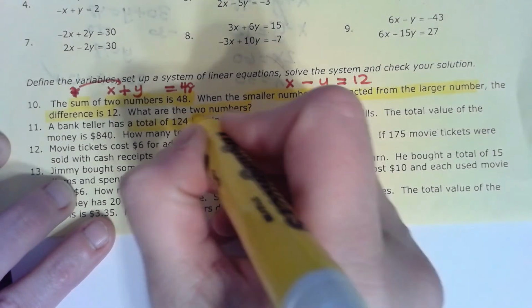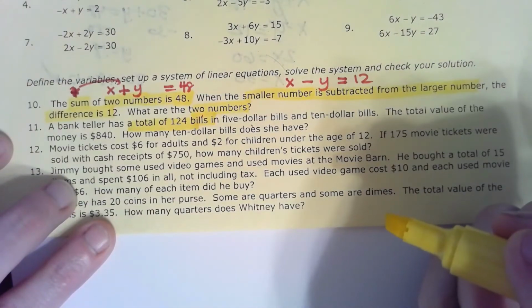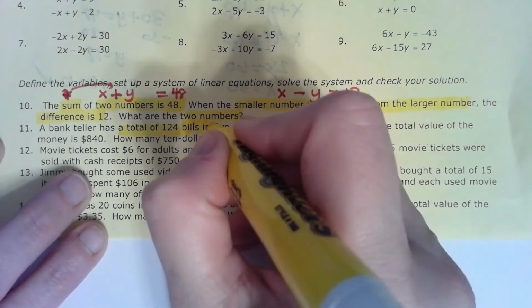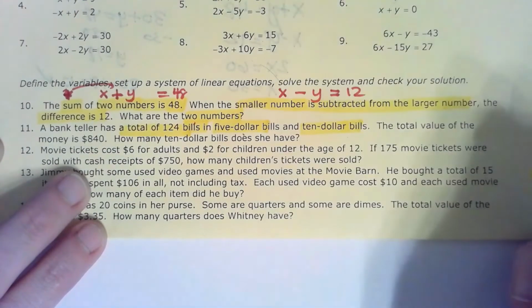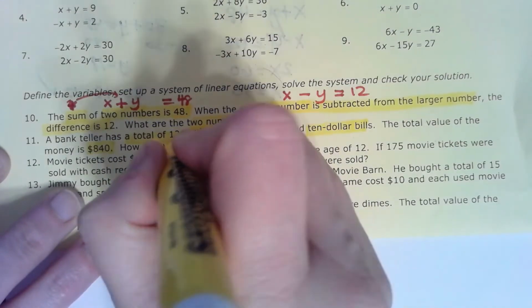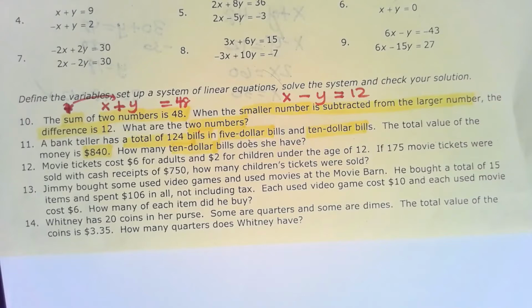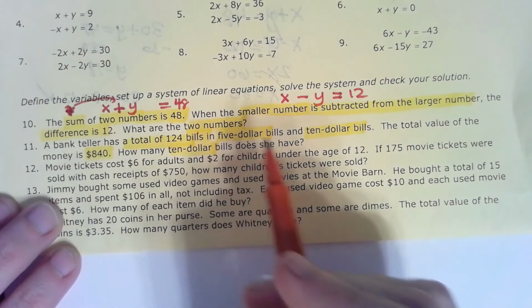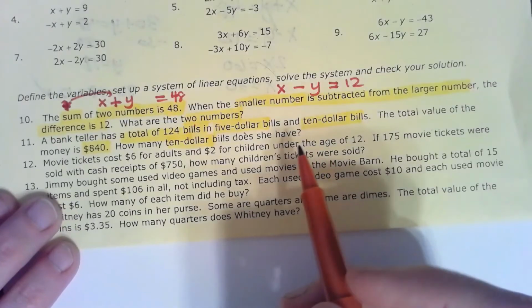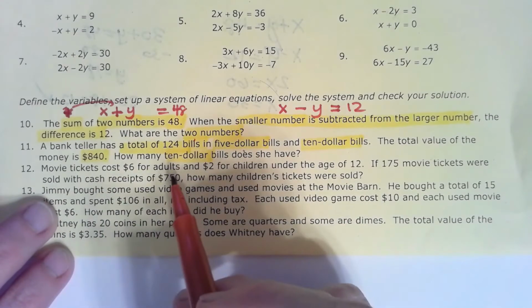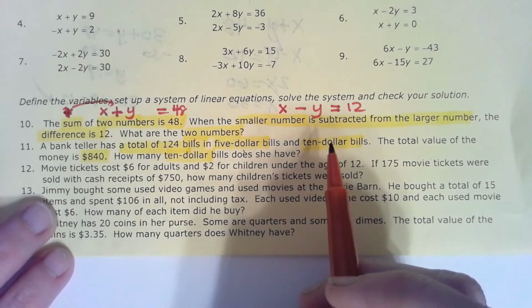This is very much like the problem we did in class on Friday where I was talking to you about how much money I had. And they have $5 bills and $10 bills. The total value of the money is $840. How many $10 bills does she have? Now, they're only asking me for $10 bills, but I have to know how many $5 bills they have to figure out how many $10 bills they have. Because again, if I knew how many $5 bills they had, then I would be able to answer this without using a system, but I don't know either one of them. So I have to use that information.